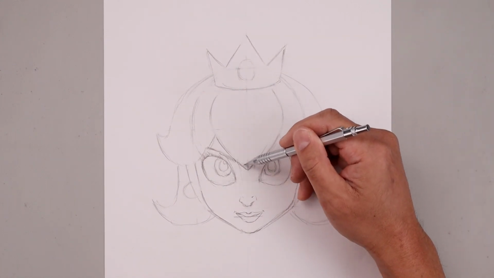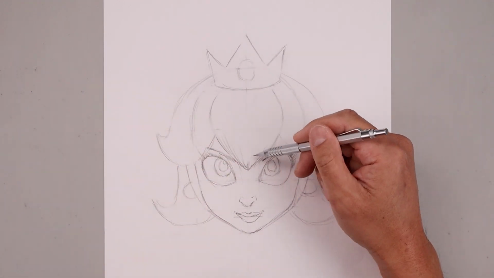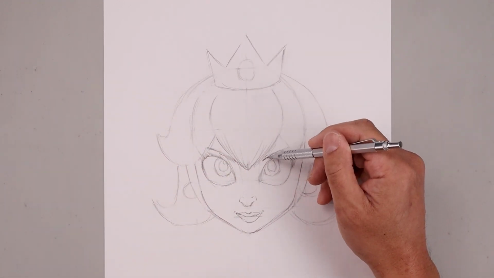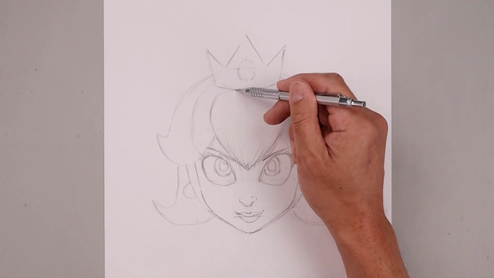I'm just going to add a little bit of texture across the bottom of the hair, just pulling these lines and just working with the curve of the hair, going up along the sides, and just fading that up towards the top.